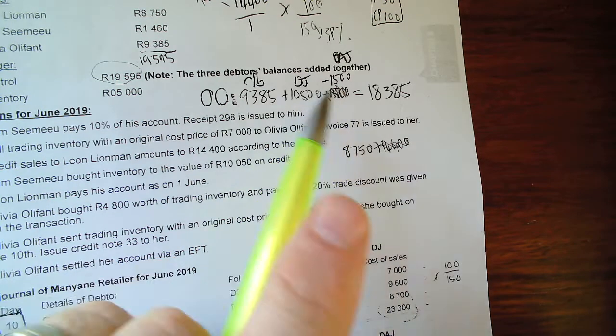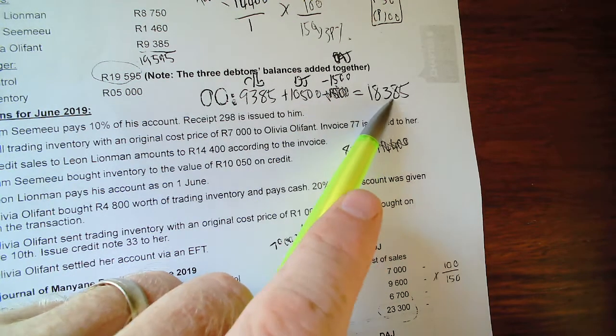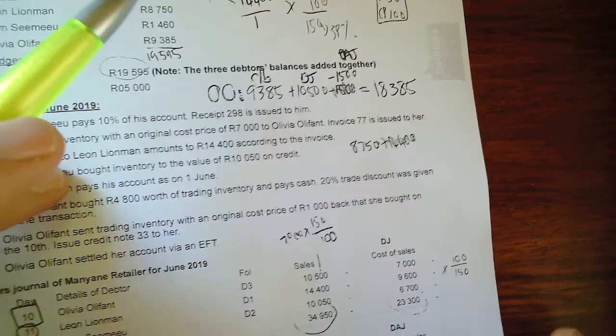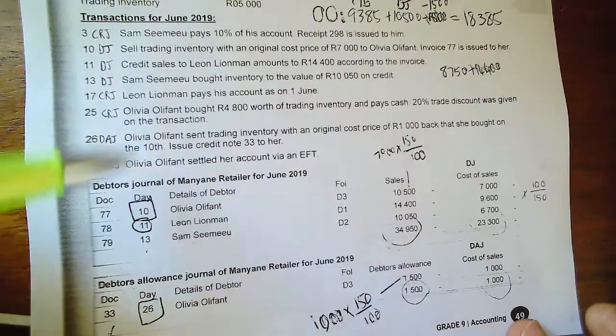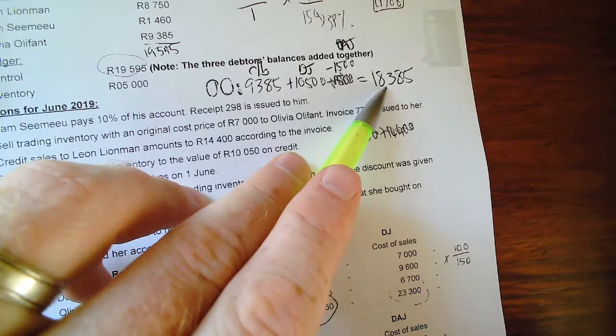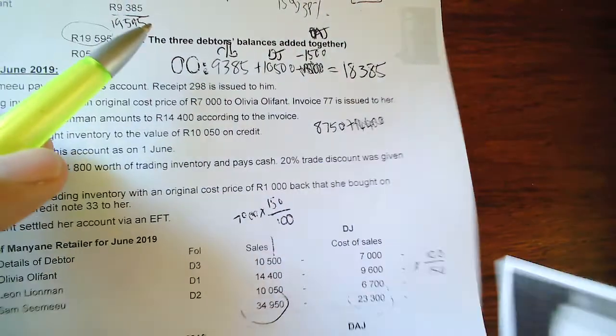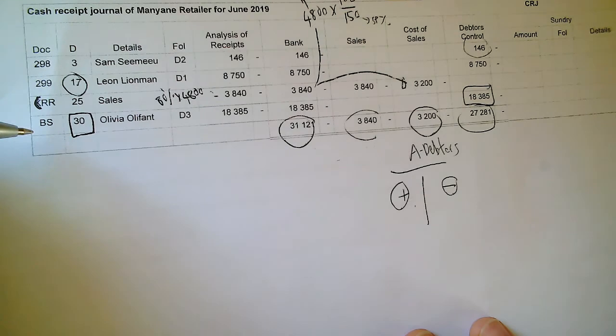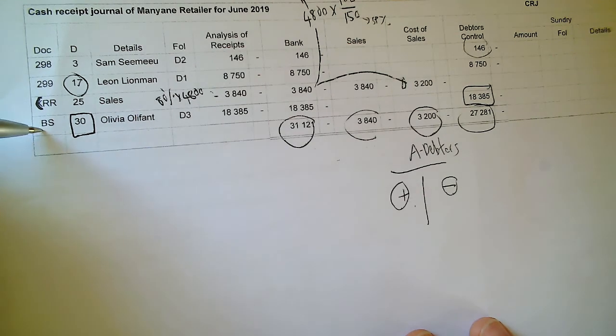So how much does she owe? 18,385 on the 26th, and therefore when we're doing the transaction with her on the 30th, when she pays, she must pay the full 18,385. Okay, so on the 30th, why will it be bank statement? Because she paid it via EFT, and you can only see it on the bank statement.